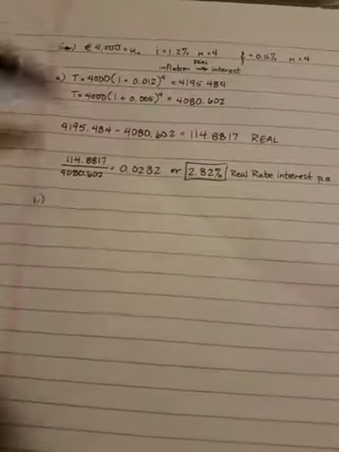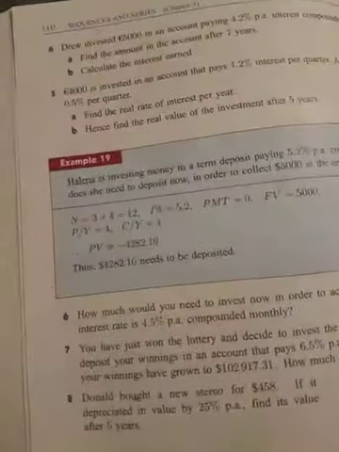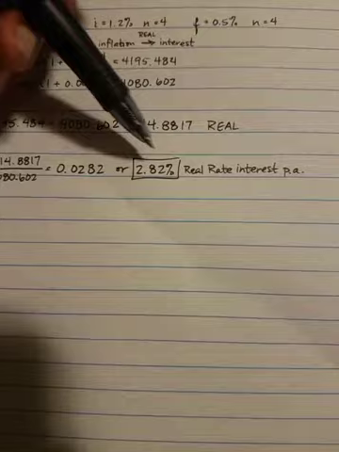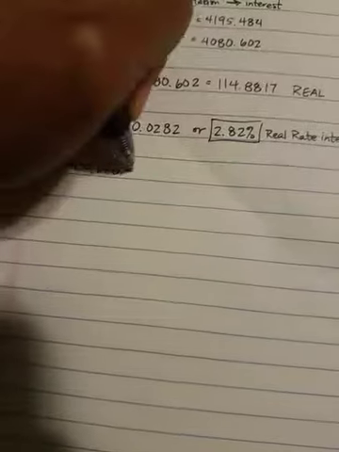Now to do part B, you're going to take this rate of interest because it's your real rate, and it wants you to find the real value of the investment after 5 years. The great thing is that it is happening once every year, so I don't have to do any adjusting. I go back to the beginning, my 4,000 euros, and apply this 2.82% interest over 5 years.